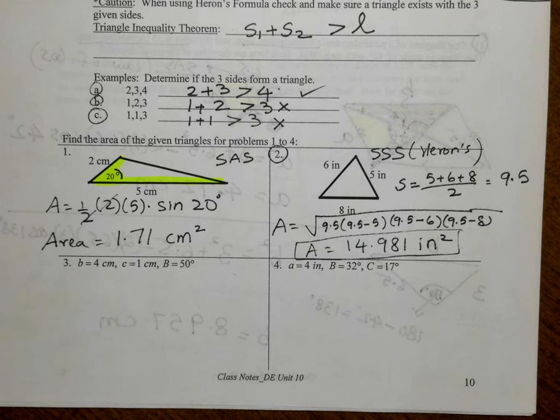Can I go to 3? Is everybody done with 2? Just raise your hand so I'll know whether I should wait or not. No, everybody's good. Okay, so let's look at 3.